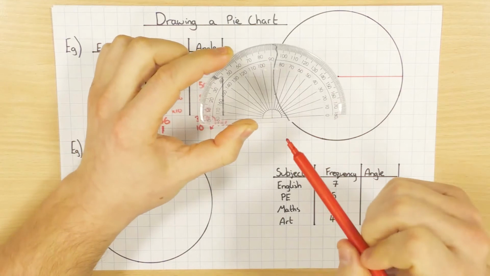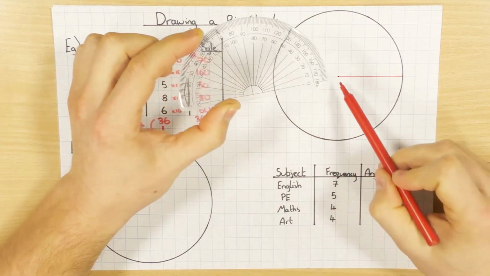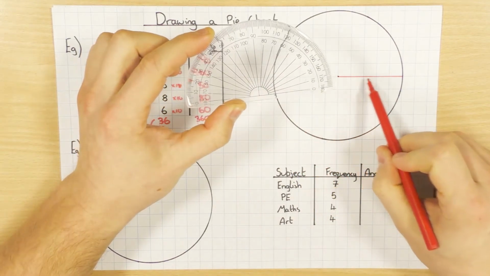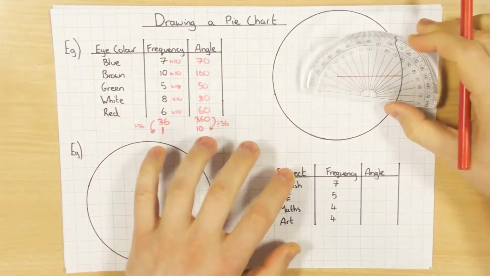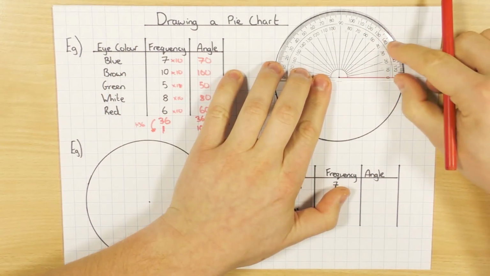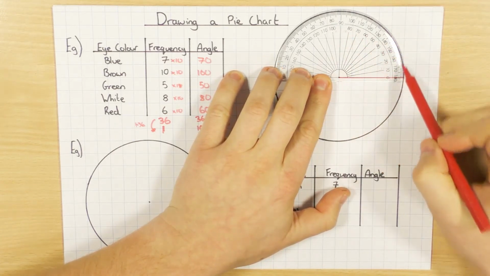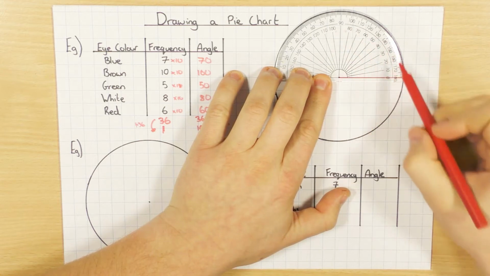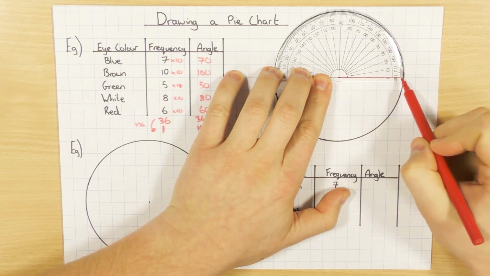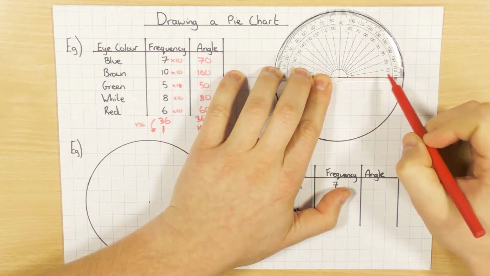Okay, so a couple of things here. I'll call it the crosshair if you like. The crosshair needs to go at the center, and then this line here needs to be in line with the line that you just drew. Okay, so that's what I'm going to do first. So there we go, lined up. Okay, now you've got 2 choices. You can go on the inside or the outside. Well, I'm going to be going around here, so I need to start at 0. So the inside starts at 0, the outside starts at 180. So I've got to ignore the outside and concentrate on the inside.